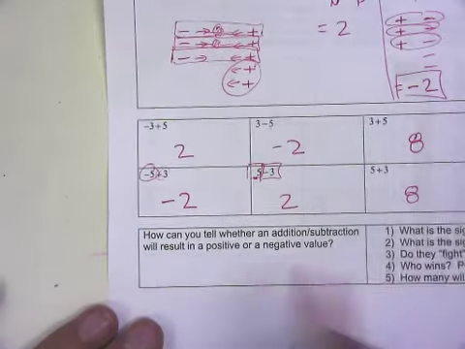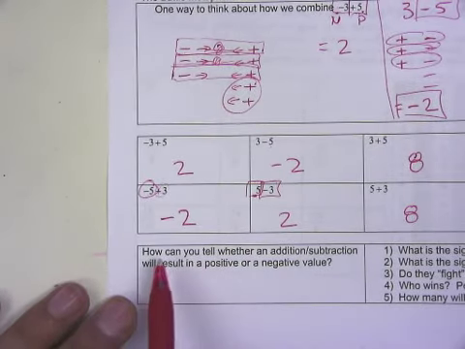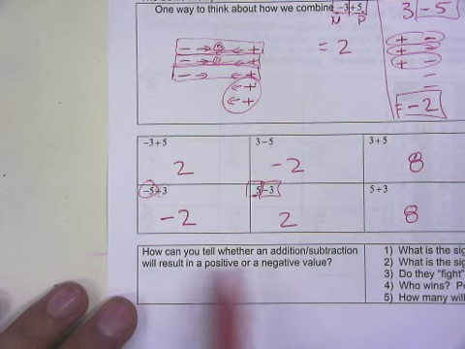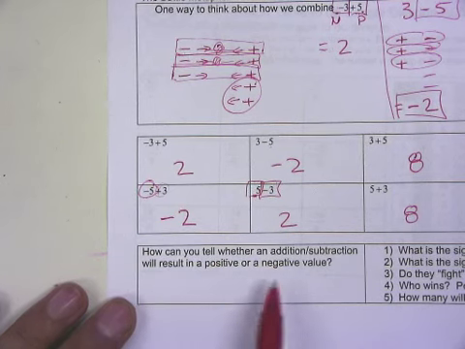Think for a second and write down an answer before going to the next video of how you can tell whether an addition or subtraction will result in a positive or a negative value.